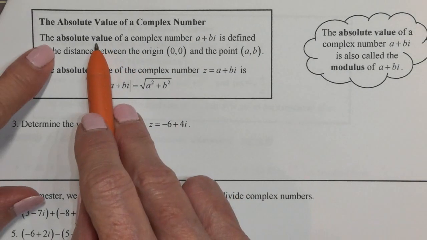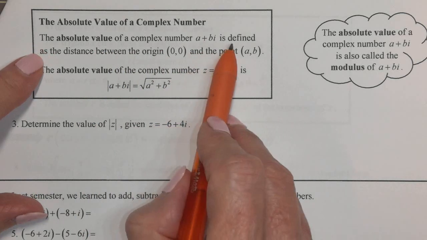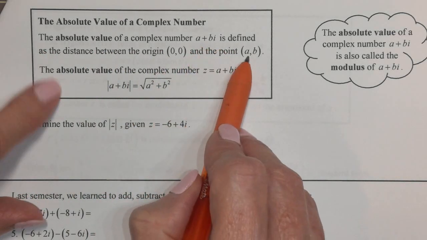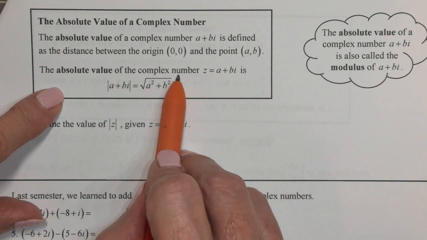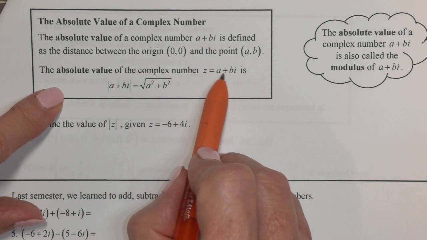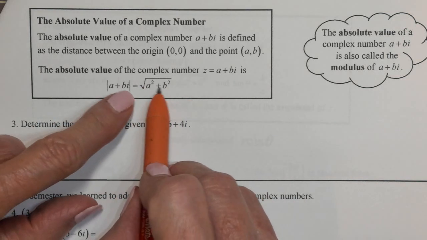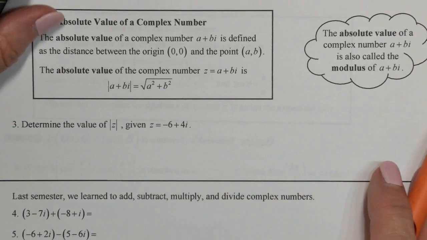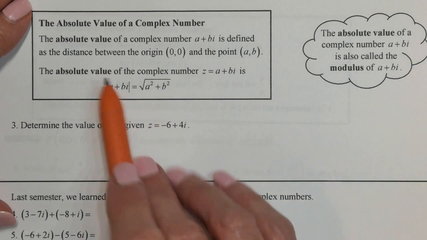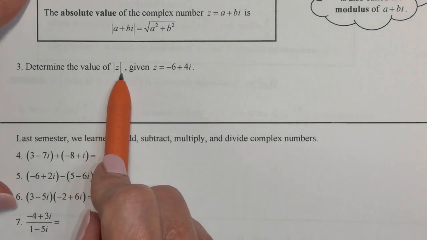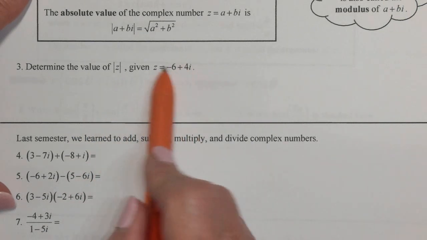The absolute value of a complex number a plus bi is defined as the distance between the origin and the point (a, b). The absolute value of the complex number z equals a plus bi is the square root of a squared plus b squared. That absolute value is also called the modulus. All right, let's determine the absolute value of z if z is equal to this point.